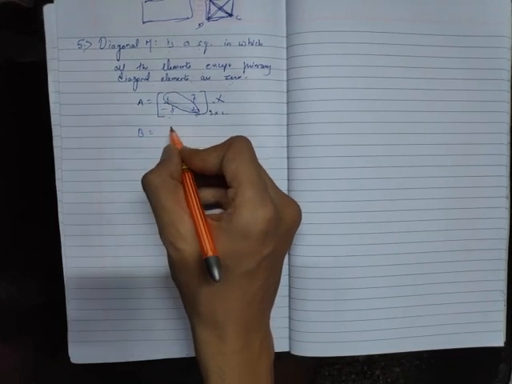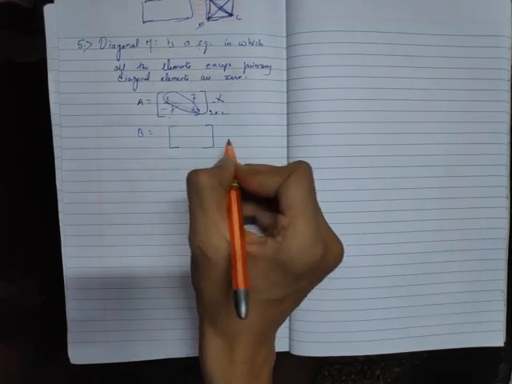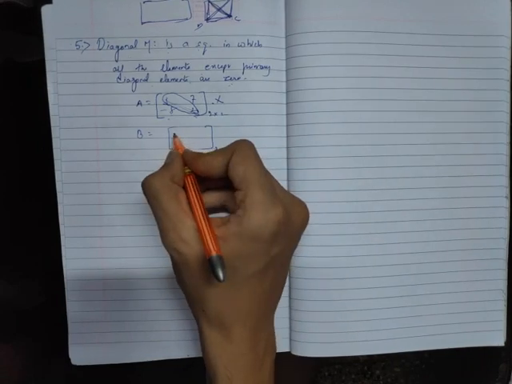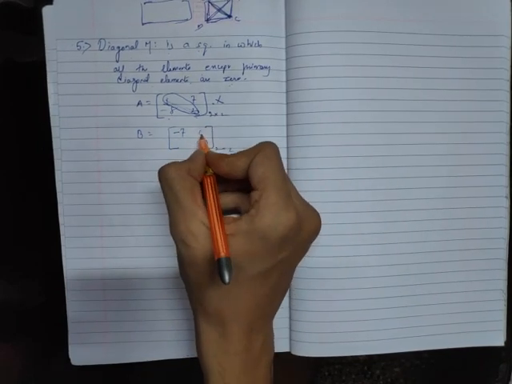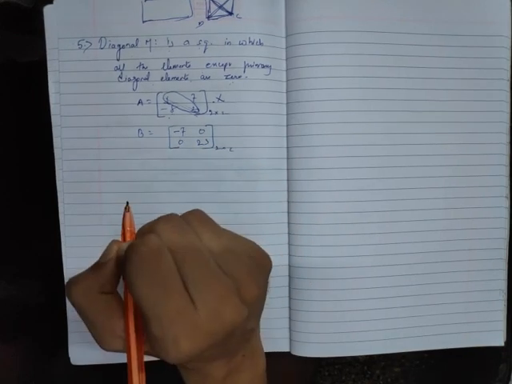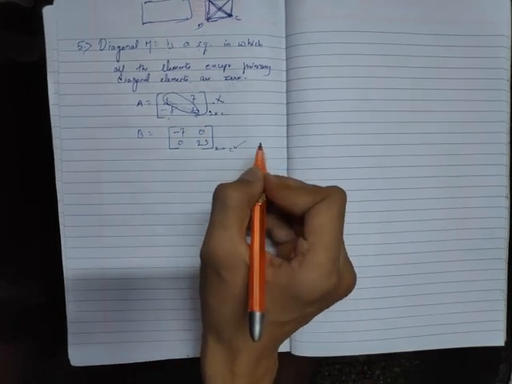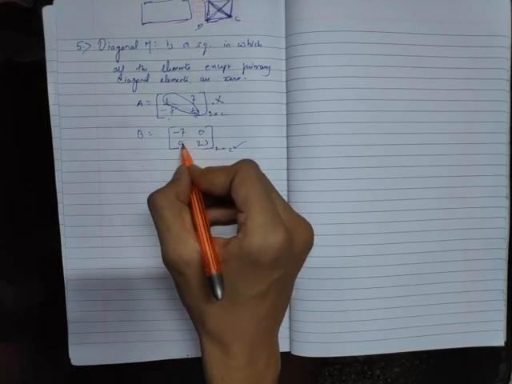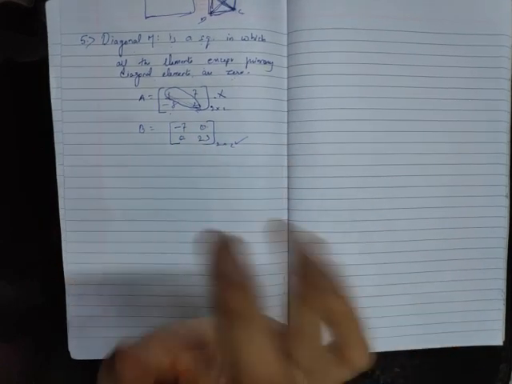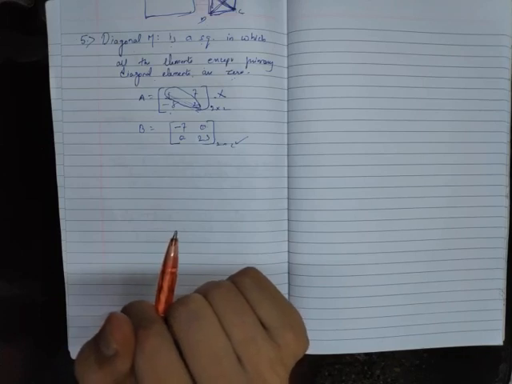Let's take B. 2 cross 2. Let's take this as minus 7, this as 23. And if I take these both 0, can I call this a diagonal matrix? Yes, first of all, it is square. Secondly, the non-primary diagonal elements are 0. So I'll call it a diagonal matrix.